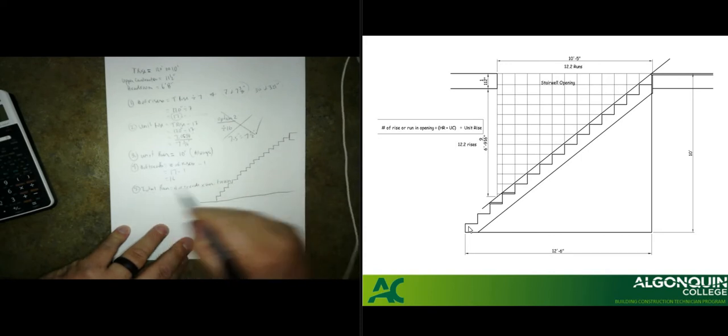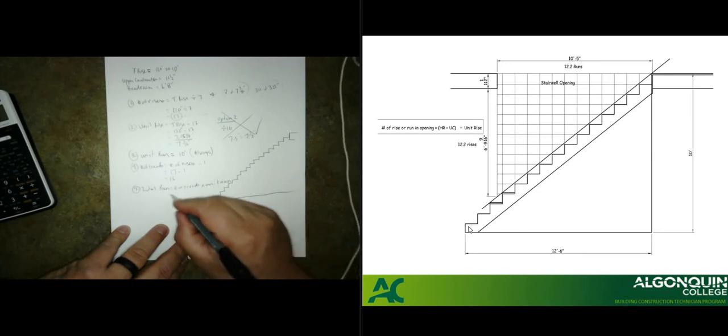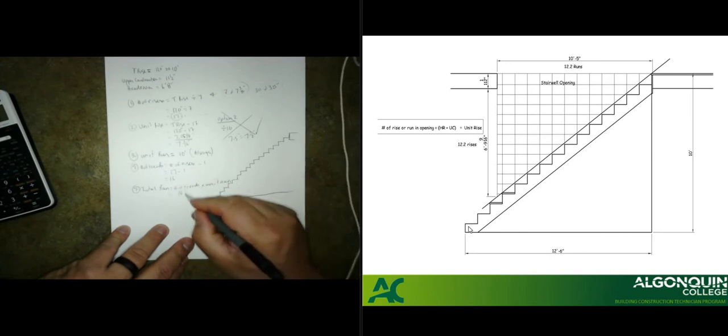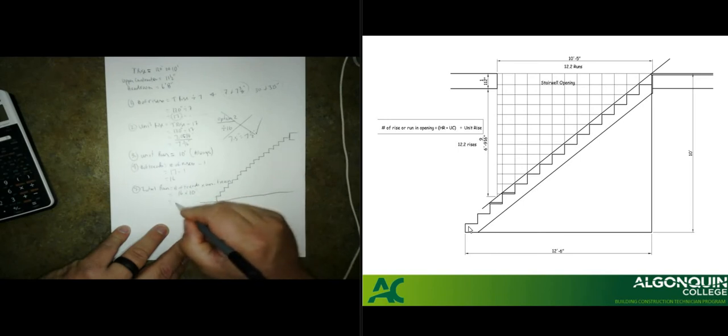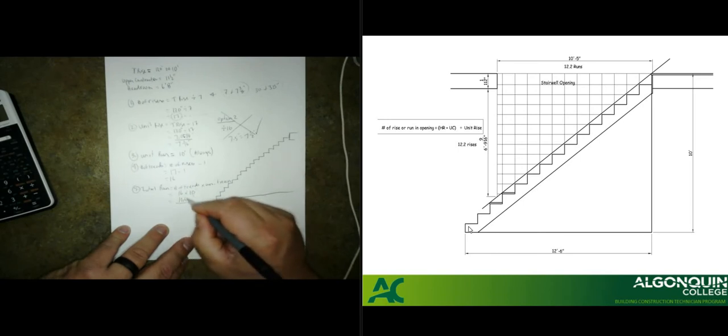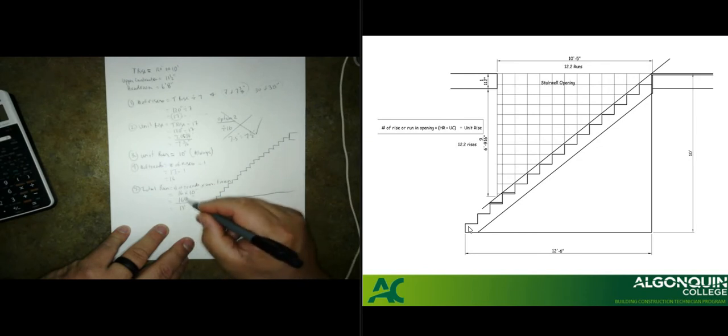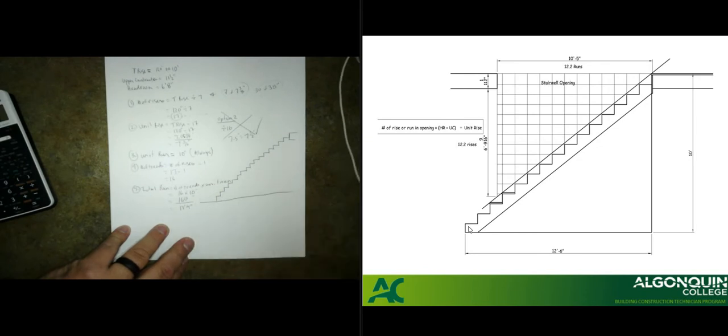Okay, so it's all horizontal. Run, treads is horizontal, unit run is horizontal. So there's 16 treads multiplied by 10 inches, which gives us an answer in inches, which is 160, which is 13 foot, that's 156, so then there's 4 inches left over, 13 foot 4.